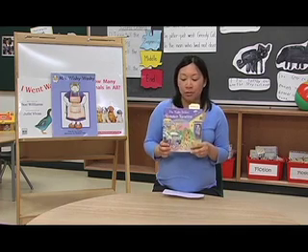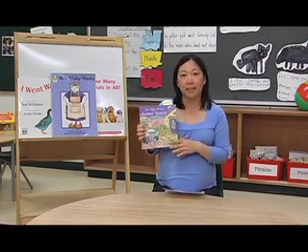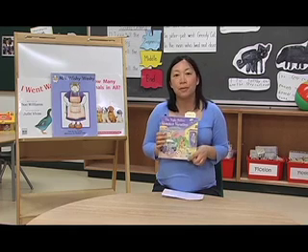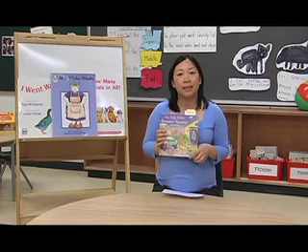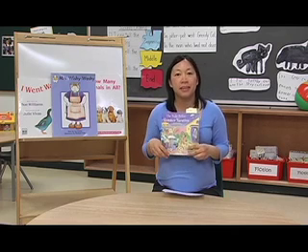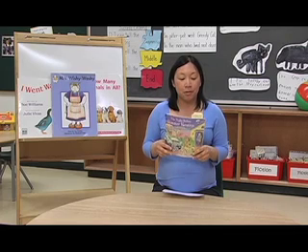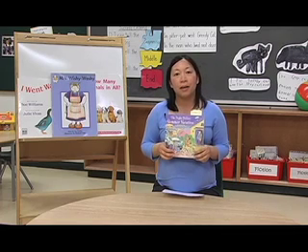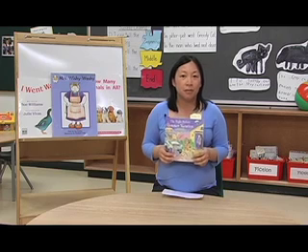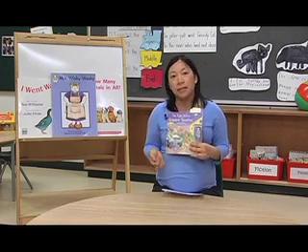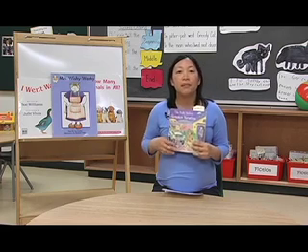You always want to choose the book and then read it through once so that the children can get the meaning of the book as well as hear the vocabulary in the book. When you're selecting a book, you also want to consider what level of phonological awareness you are working on. If you're working on segmenting or blending, for example.